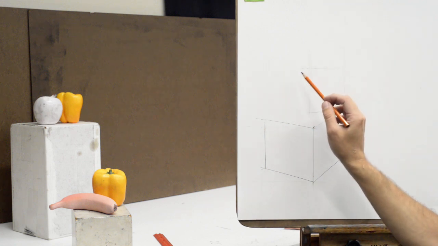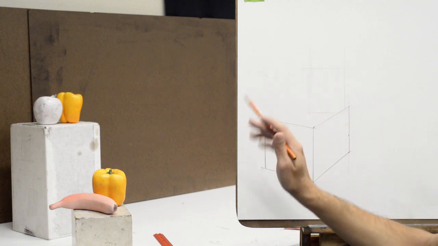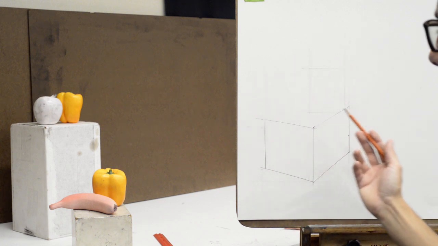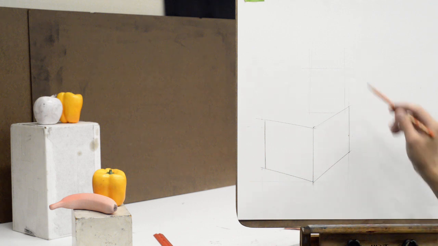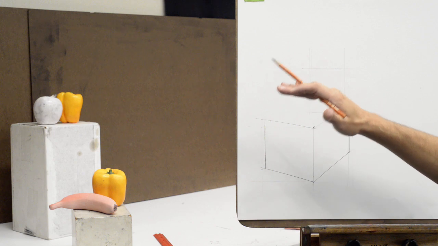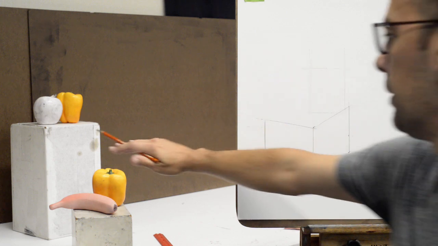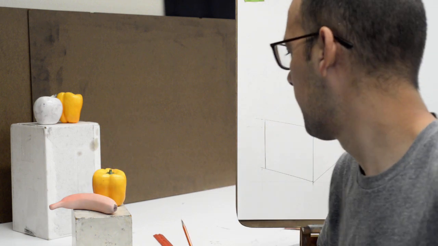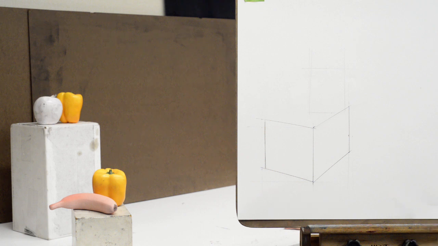Now I'm going to see how that bell pepper differs from this box by drawing some contours. The bell pepper has a noticeable plane shift from its top to its side. Okay, and I want to articulate that first.